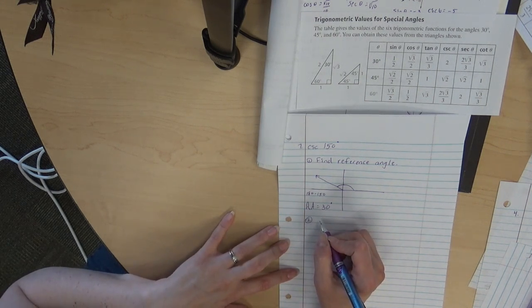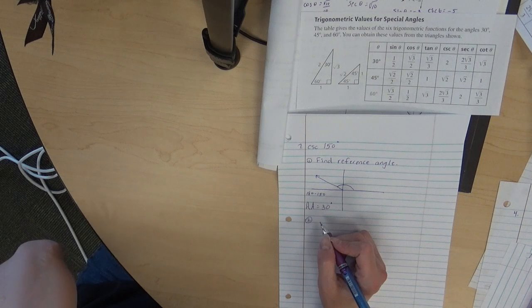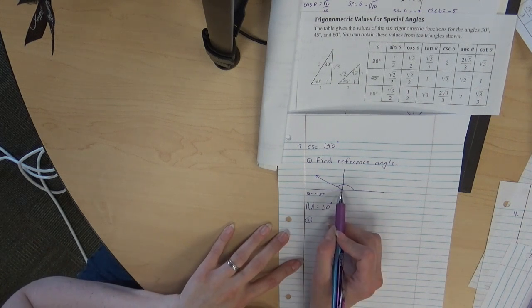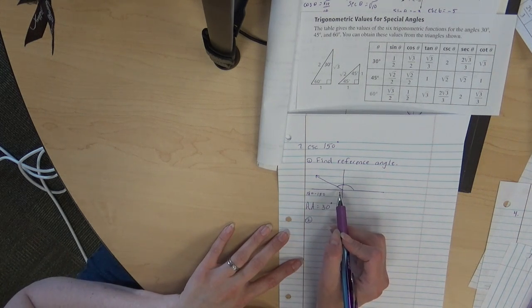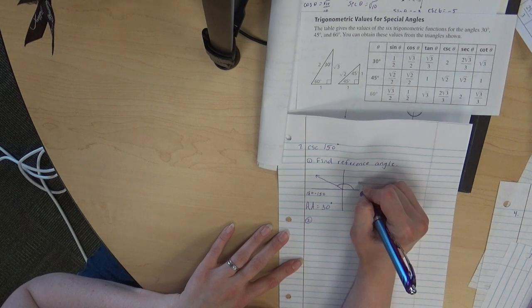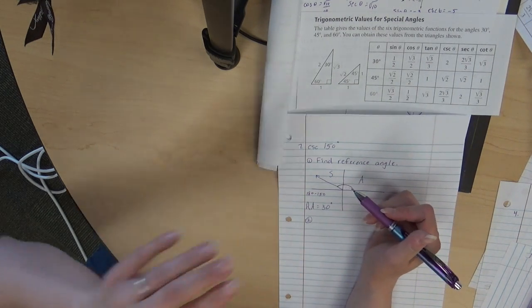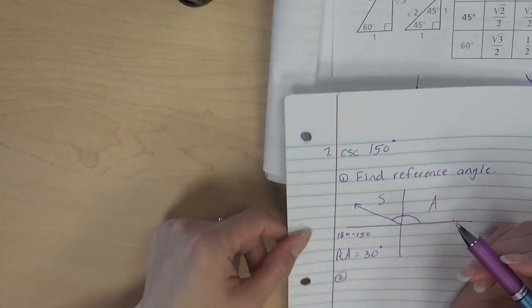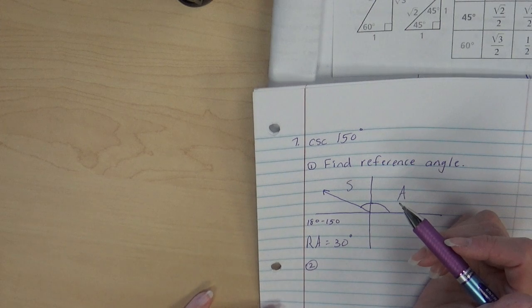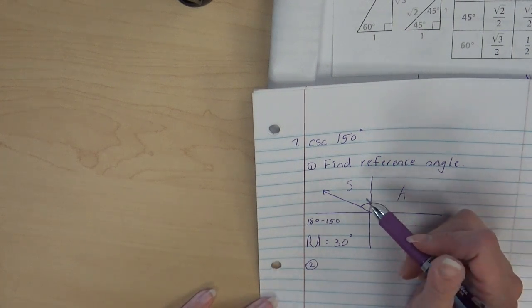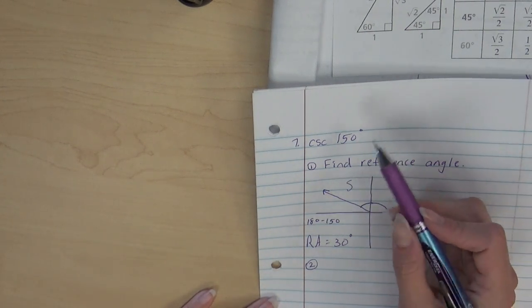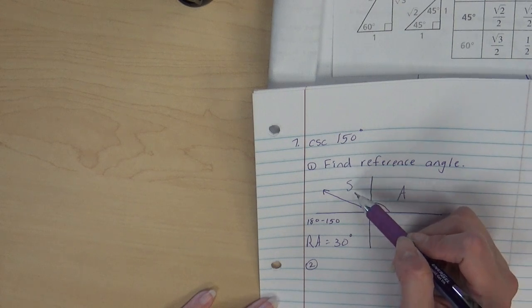I need to decide if this answer will be positive or negative. Because my initial side is in quadrant 2, I know that only the sine function is positive in quadrant 2. What's the reciprocal of the sine function? Well, the reciprocal of sine is cosecant, which is what we have. So since cosecant is the reciprocal of sine, it's also going to be positive.